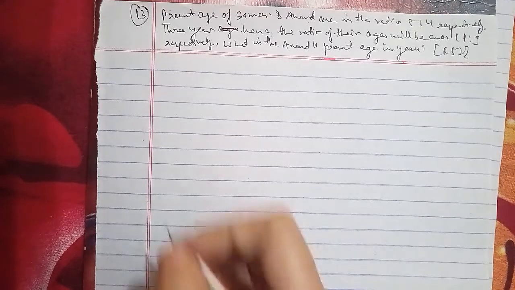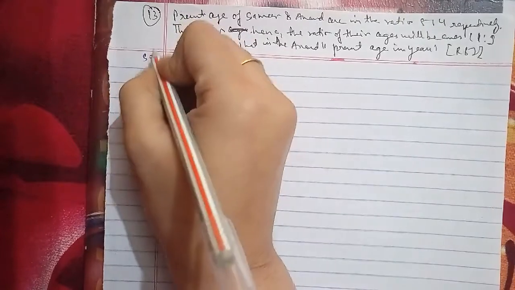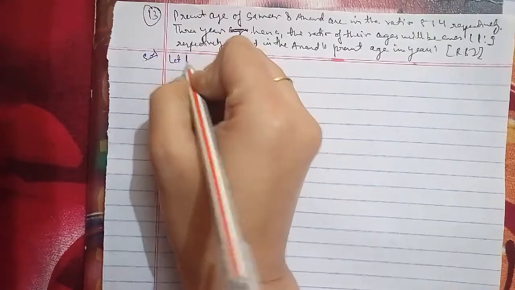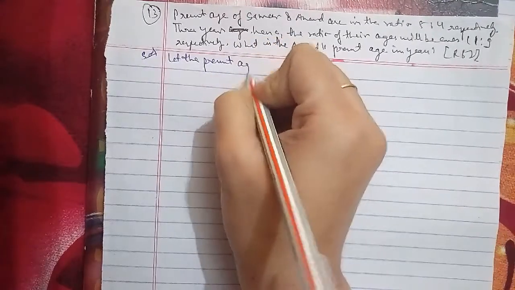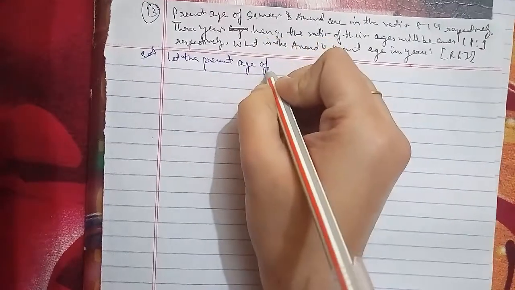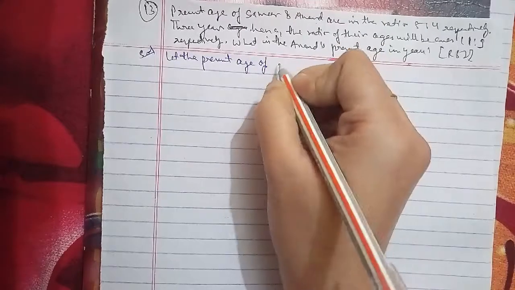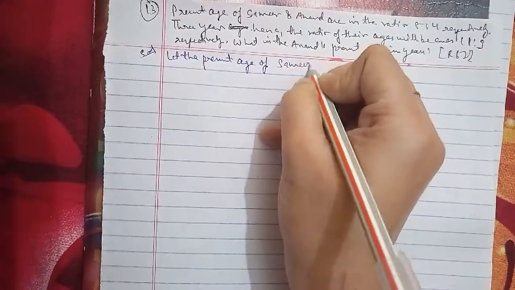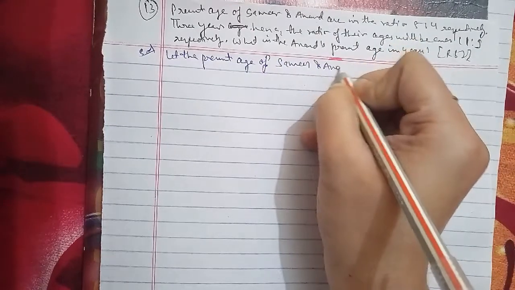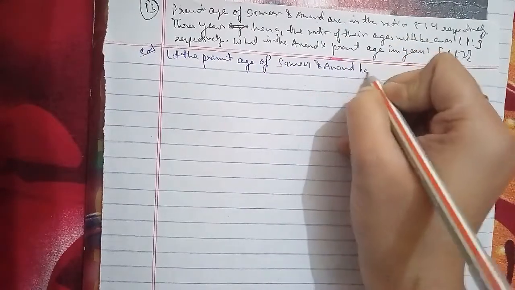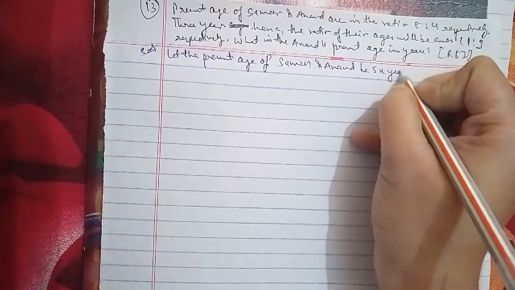5x plus 3 equals 11. 4x plus 3, x equals 6. So Anand's present age equals 4x, so that is 4 times 6, which is 24 years. That we have as an answer here.